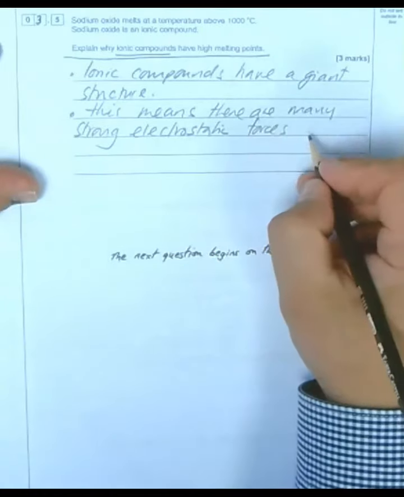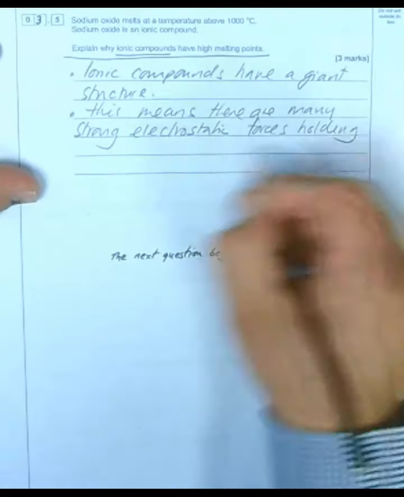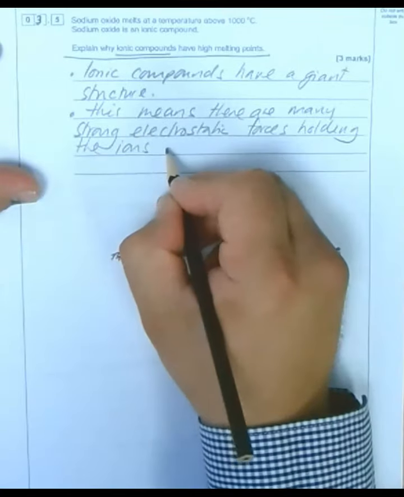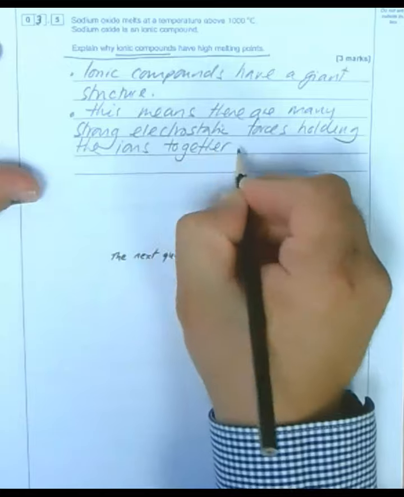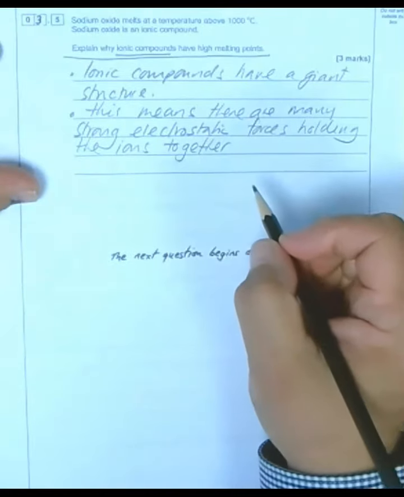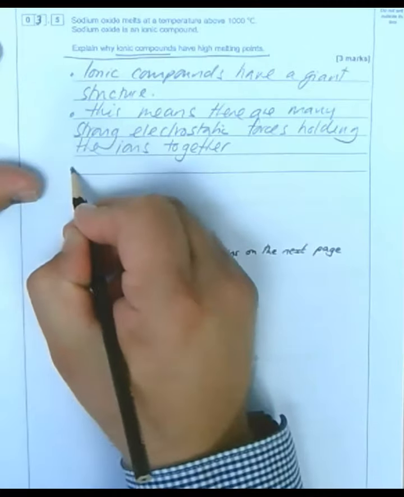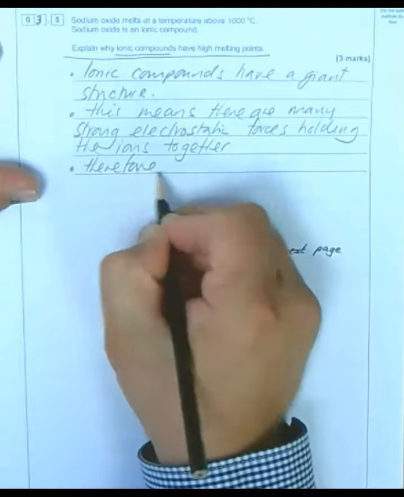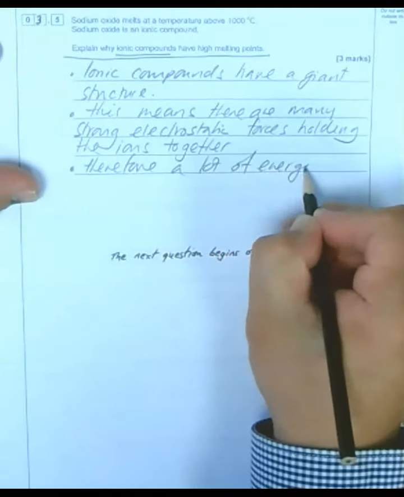And those are holding the ions together. Think what that means. It means the positive ions are attracting the negative ions in all directions, making this giant structure. Let's finish off with our explanation. Therefore, a lot of energy is needed to make it melt.